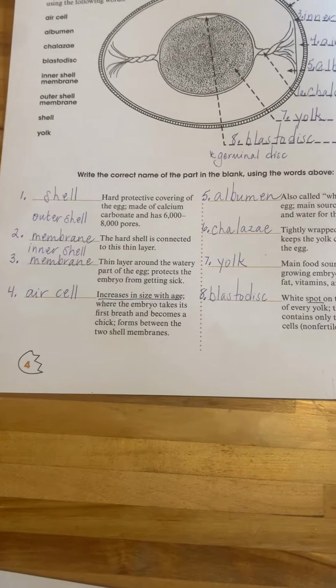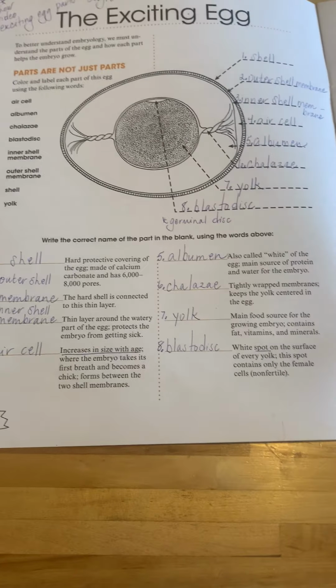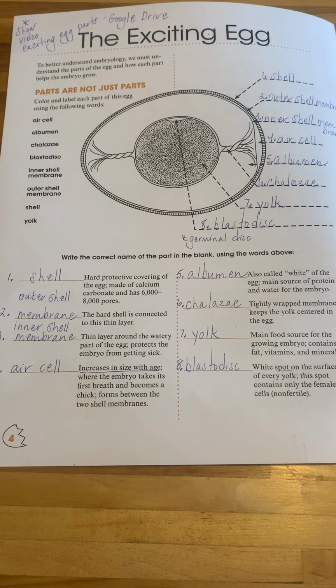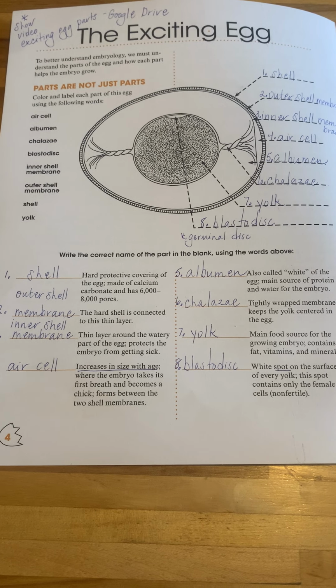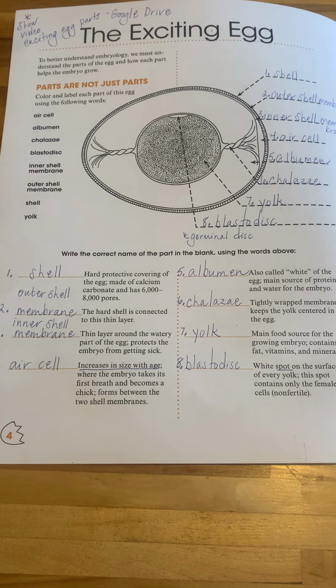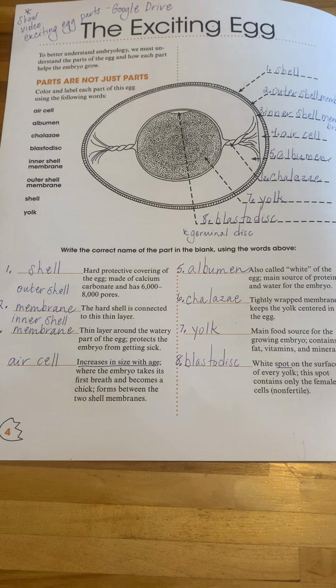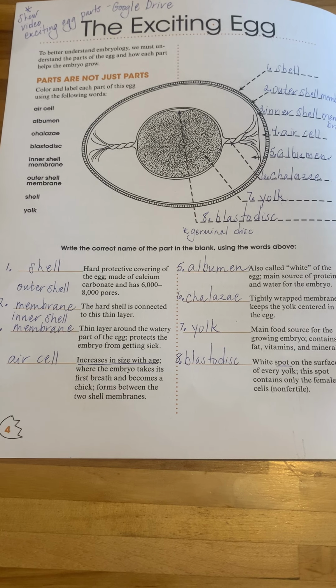So now I'm going to go up to my answer key, and I will hover here for a moment. If you need to pause your video so you can double check your answers, but I also included an answer key along with the embryology books that were delivered to your home. So hopefully this will help you in completing page 4.